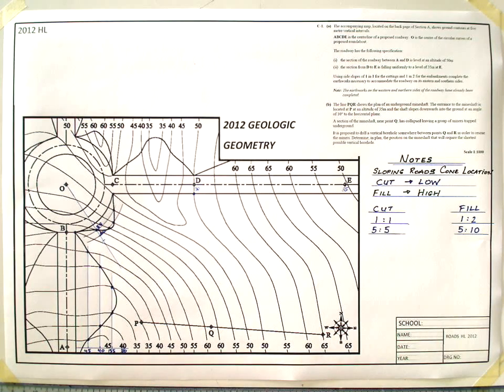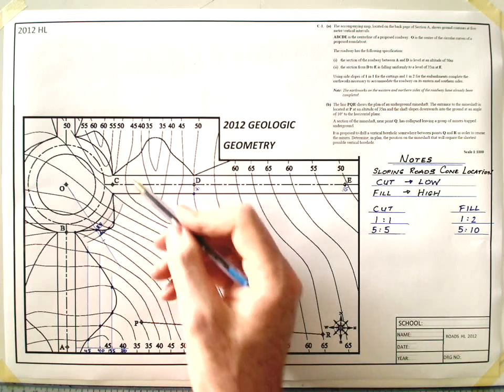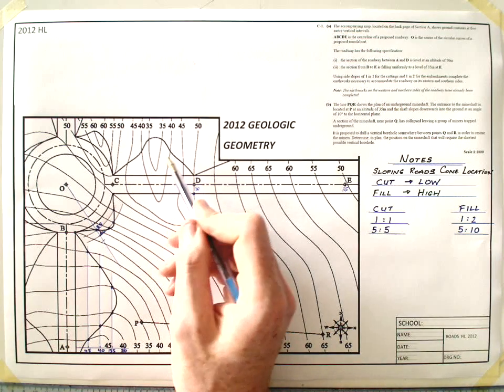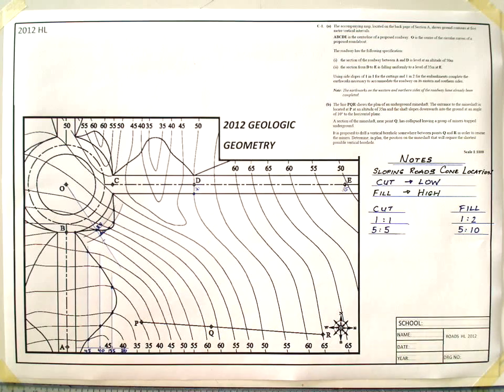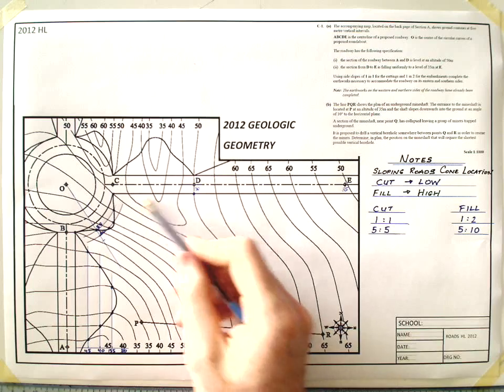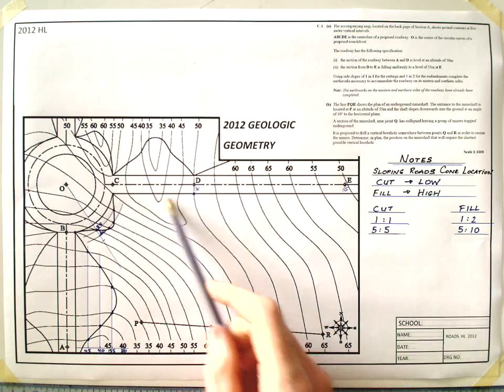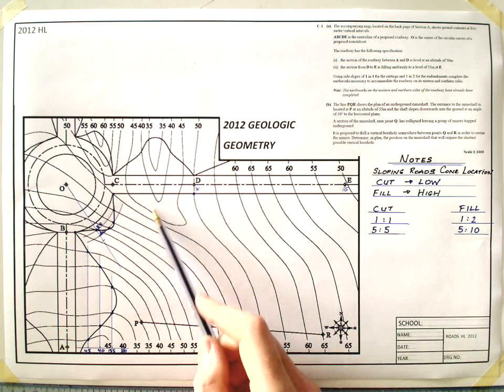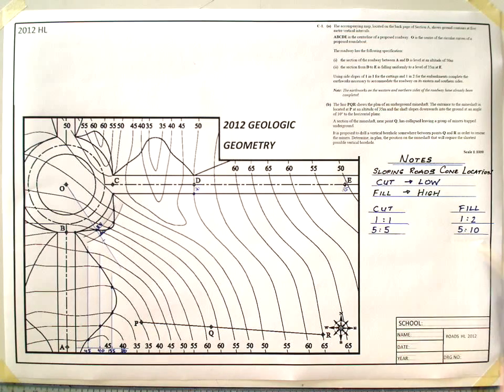So C to D is also level. Have a look here again. It's 45, 40, 35, 40, 45, and 50s. So it's actually this section of ground here is actually lower than the actual level of the road, so we're going to have to use fill.